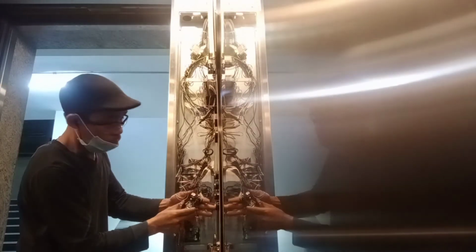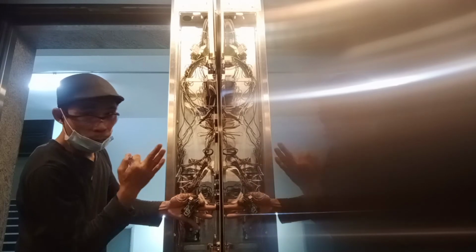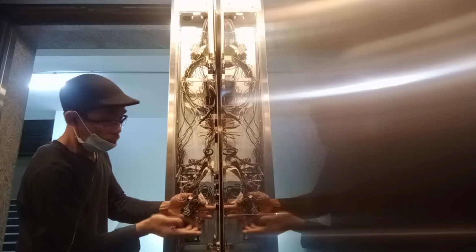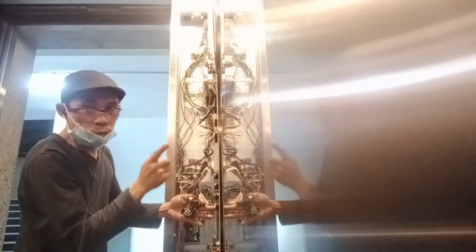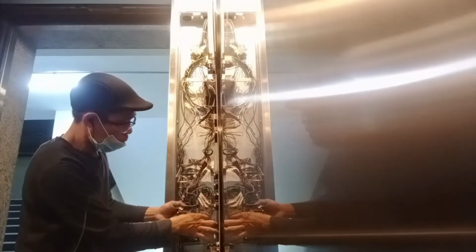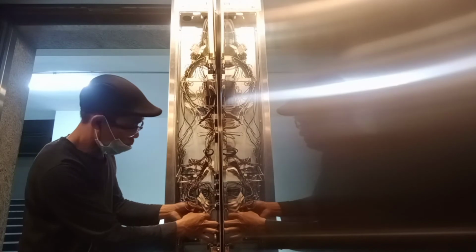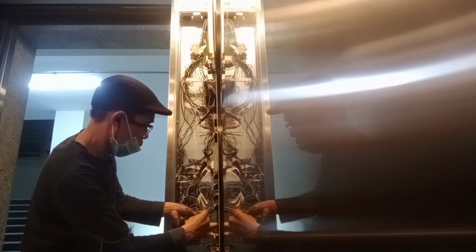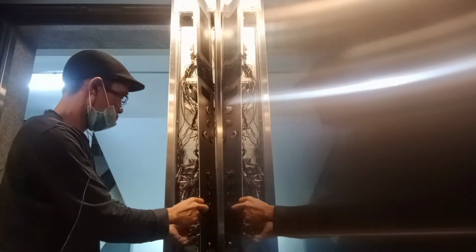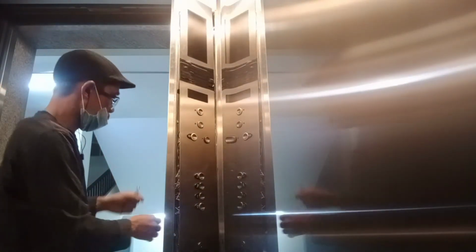So there are all 4 ports. So you can choose what port you want to use. Now I'm using port number 1. So I have to insert it here, port number 1. All right. Now I have to test if it is working or not.